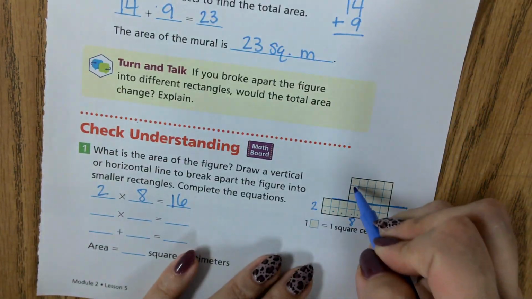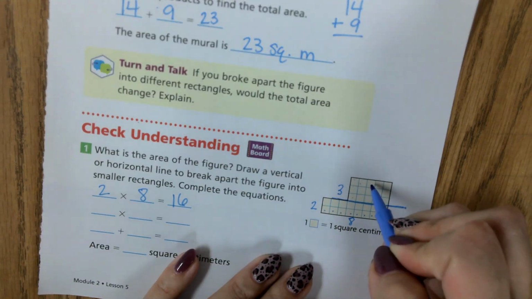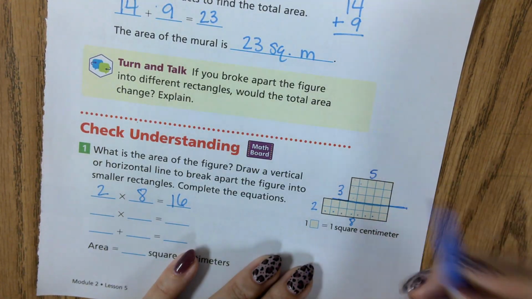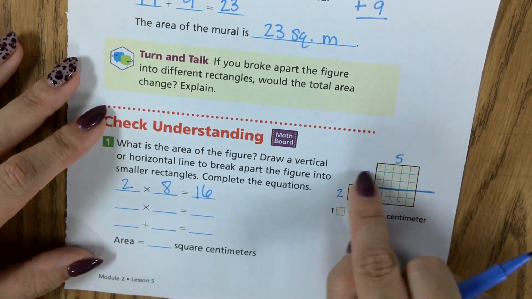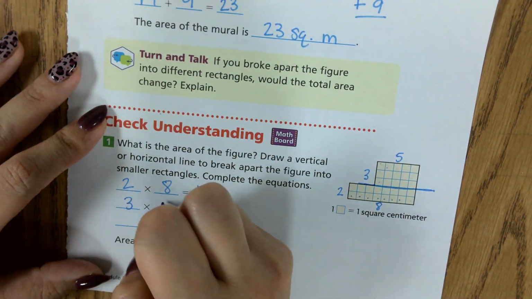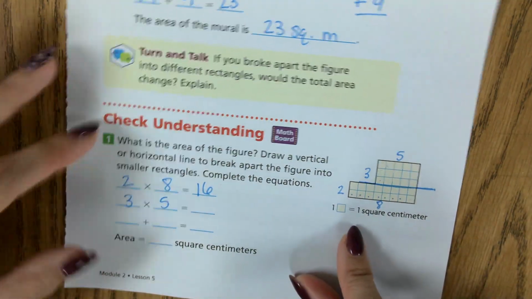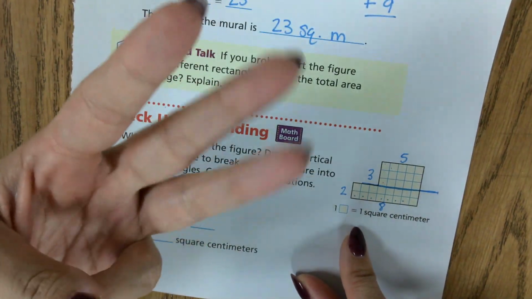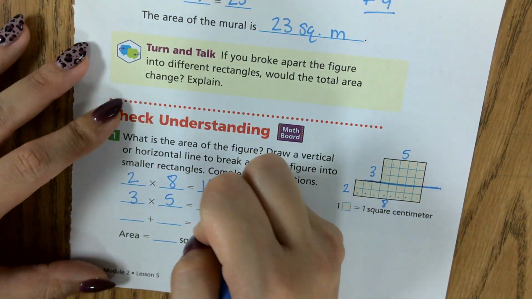Then our next one, we have 1, 2, 3, and 1, 2, 3, 4, 5. So that gives us our next multiplication equation, which is 3 times 5. When I count by 5s, 3 times: 5, 10, 15. That gives me my answer.